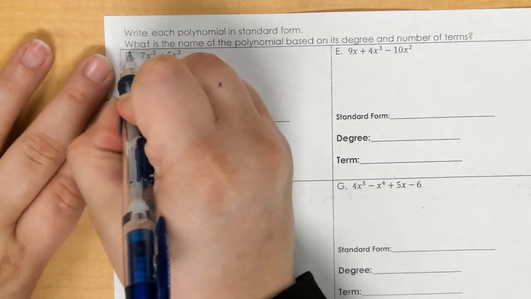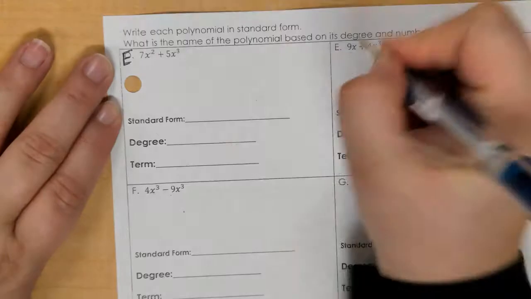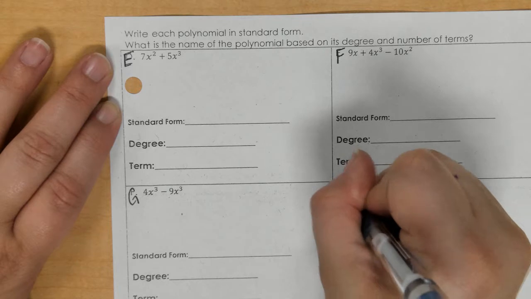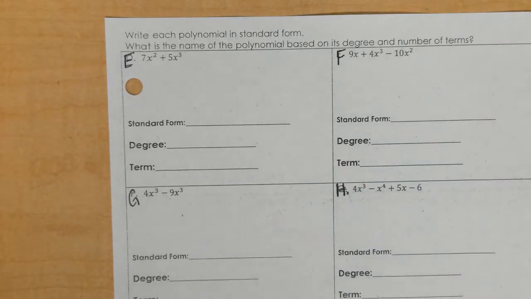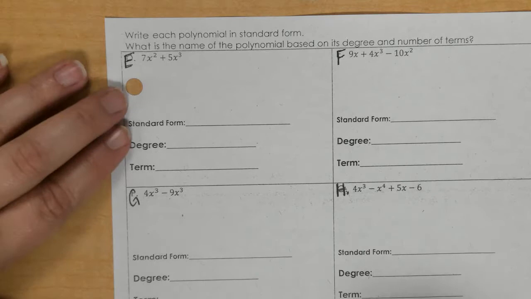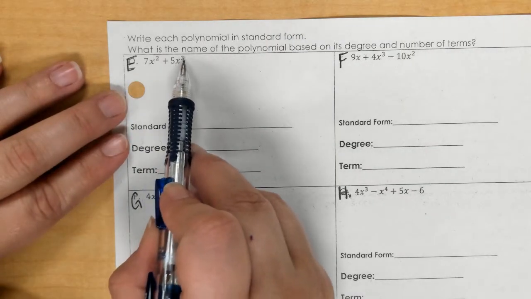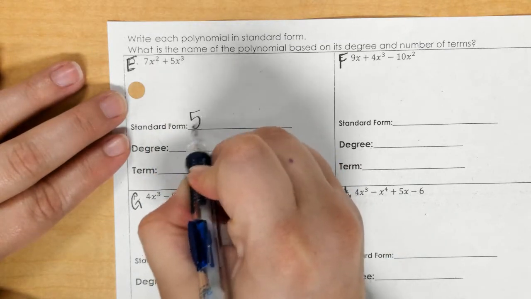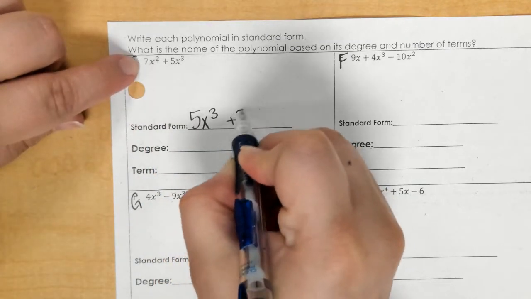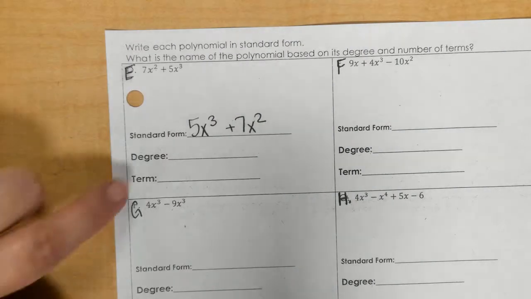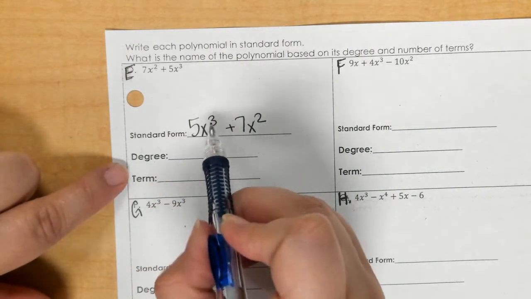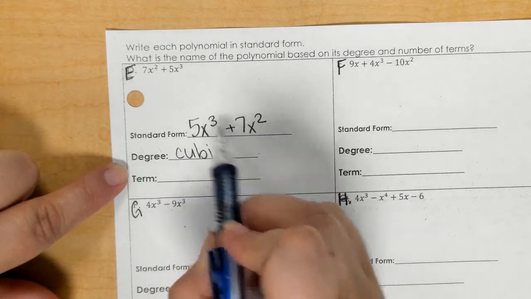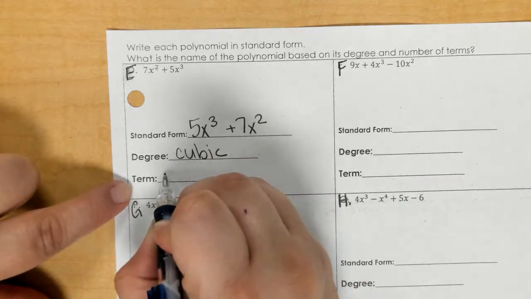Okay, so these are lettered wrong. Okay, so for E, we have 7x squared and 5x to the third. Okay, well, 3 comes before 2, or is higher than 2. So 5x to the third, and then 7x squared, so I just rearrange them. And then my degree is a 3. So because I have a 3, that's called a cubic. And because there are 1, 2 terms, that is called a binomial.